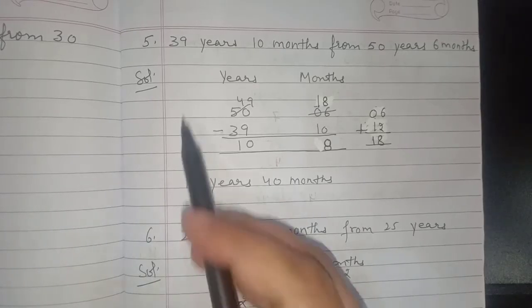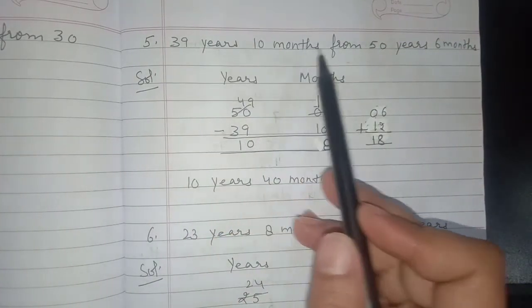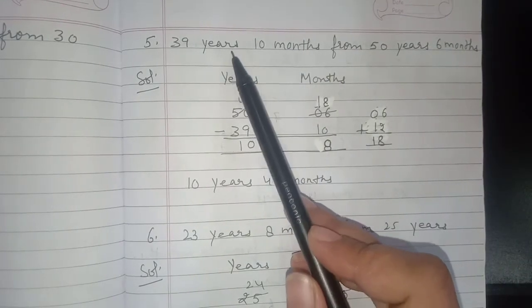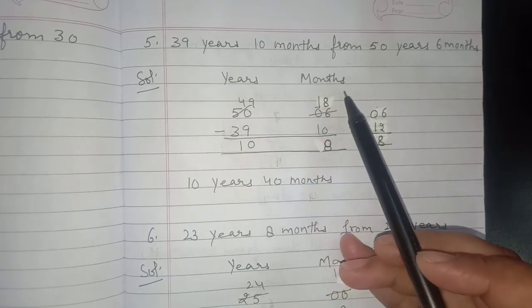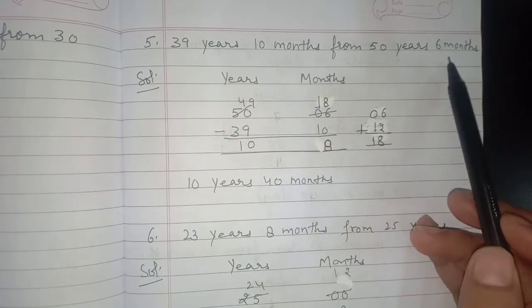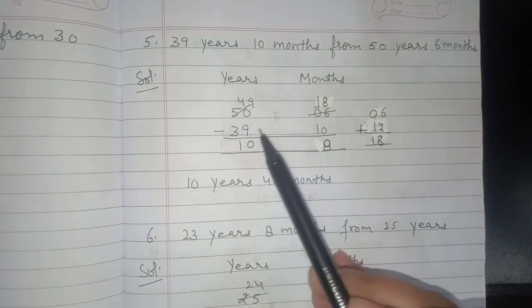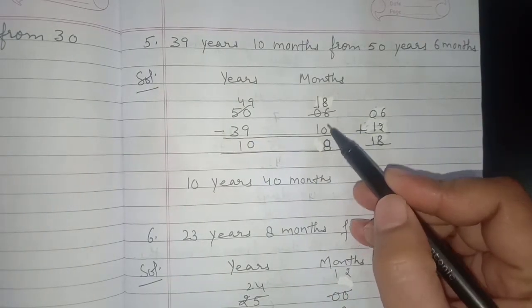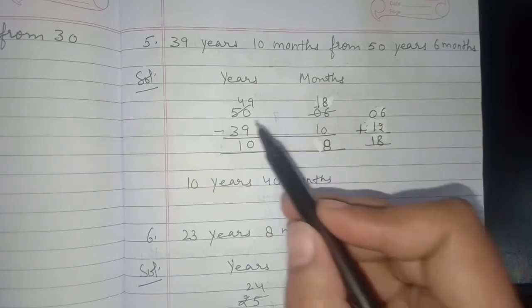Next is number 5, 39 years 10 months from 50 years 6 months. So here we have to subtract years and months. The second term will be written on the top and the first term at the bottom. Now let us think. Can we subtract 10 months from 6 months? No. So we need to borrow.